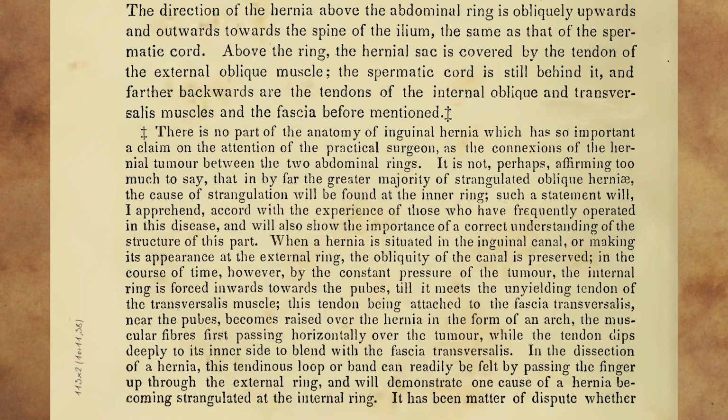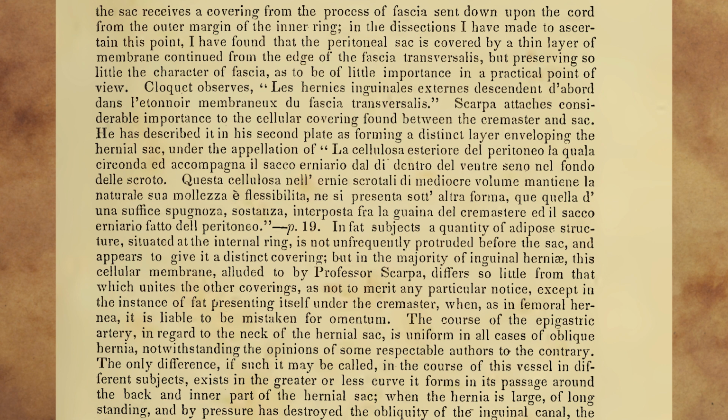It has been a matter of dispute whether the sac receives a covering from the process of fascia sent down upon the cord from the outer margin of the inner ring. In the dissections I have made to ascertain this point, I have found that the peritoneal sac is covered by a thin layer of membrane continued from the edge of the fascia transversalis, but preserving so little the character of fascia as to be of little importance in a practical point of view. Cloquet observes, Les hernies inguinales externes descendent d'abord dans l'étonnoir membraneux du fascia transversalis.